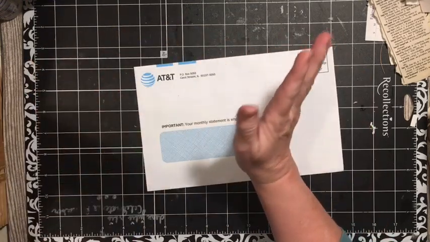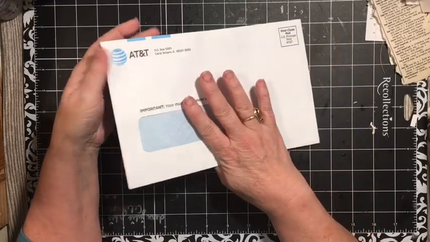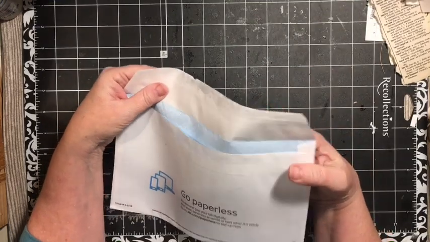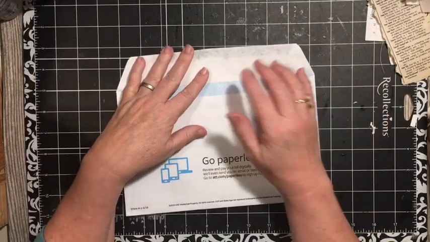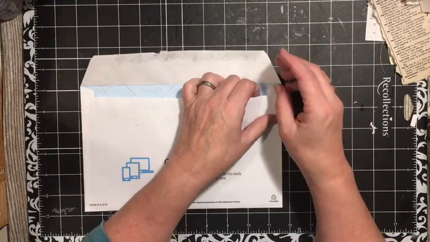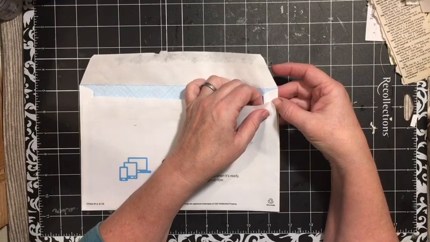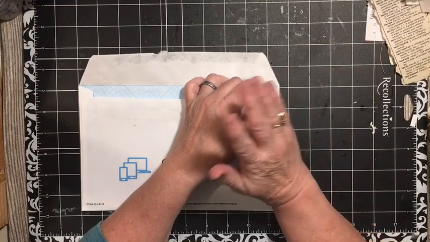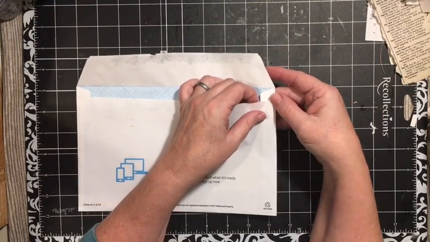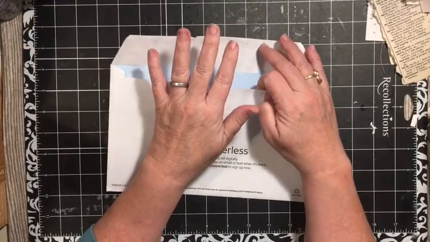So if you haven't heard of the A to Z Junk Journal Challenge, I do a challenge here on the Dear Julie channel every month. It starts on the 1st, so of course May will start on May 1st. And this month, we are making 26 elements that have to do with the alphabet and tongue twisters. So lots of fun, and this is our W.